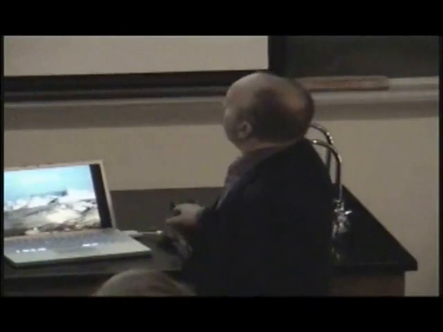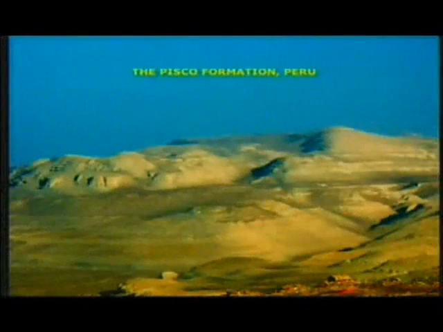It's completely dry. It never, absolutely never rains. If it did, it would be a disaster. So you see here multiple layers. Keep that in mind. It's a very important piece of information. Multiple layers.